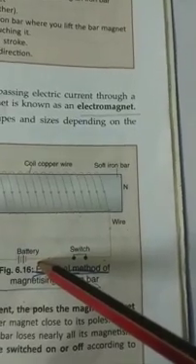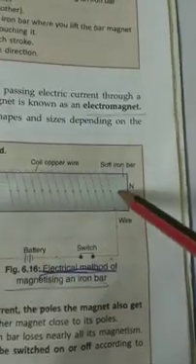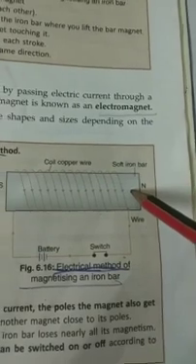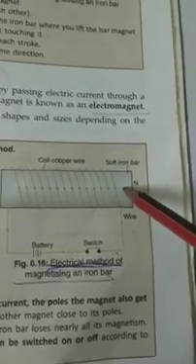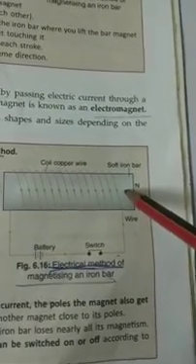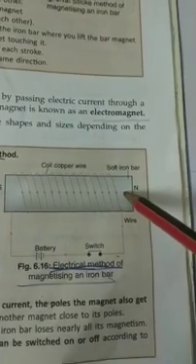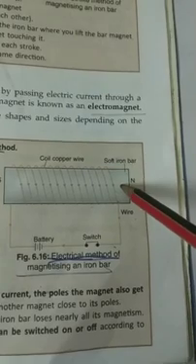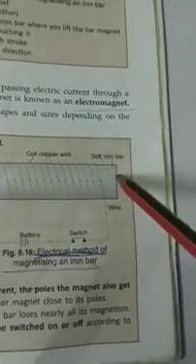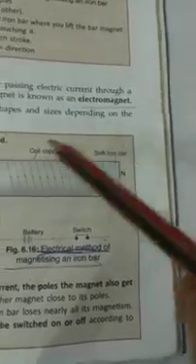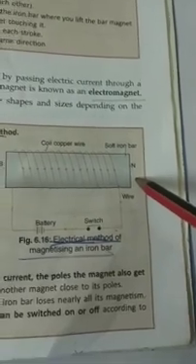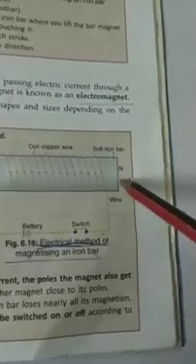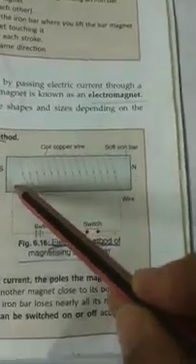Then we will observe that this soft iron bar acts strongly like a magnet, and when we bring any iron or magnetic material near it, it will be attracted strongly toward it. One end of this iron bar is the north pole and the other end is the south pole.